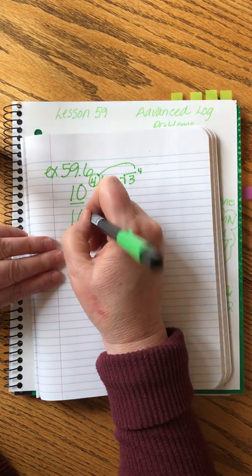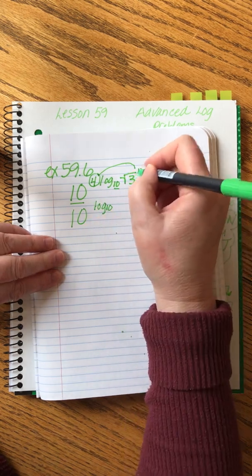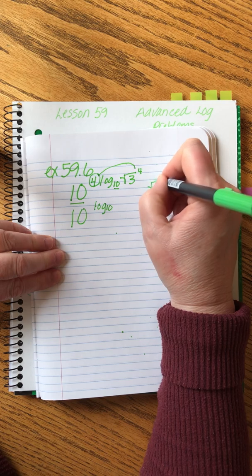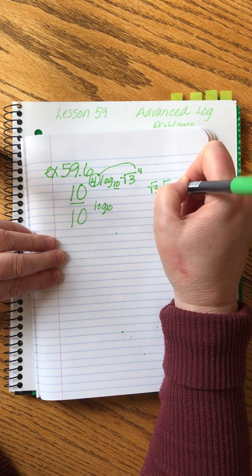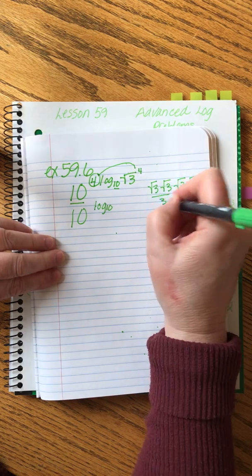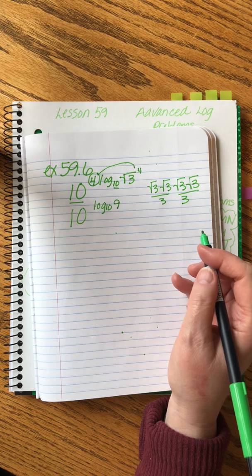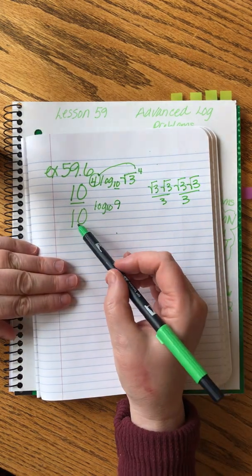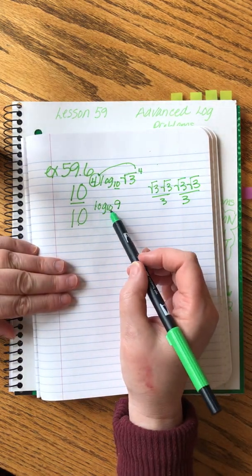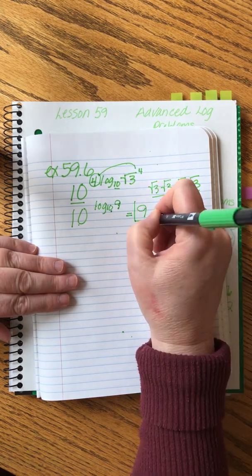What that's going to be is 10 raised to the log of 10, and then we have to multiply this. If that feels crazy to you, we have to multiply square root of 3 times itself 4 times. That's 3, so the whole thing equals 9. Now it's nice and clean. Raise 10 to the power that 10 must be raised to in order to get 9. Our final answer is 9.